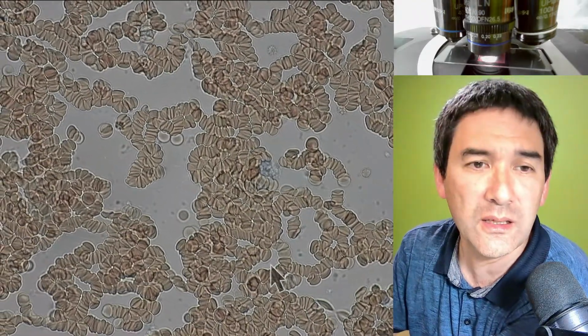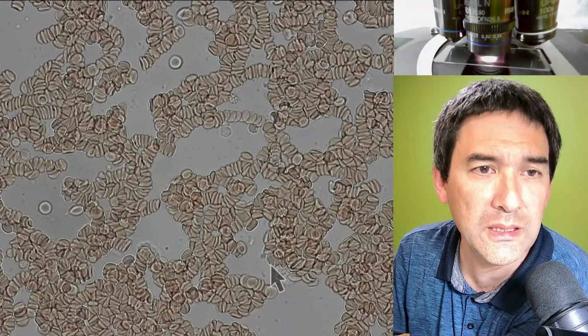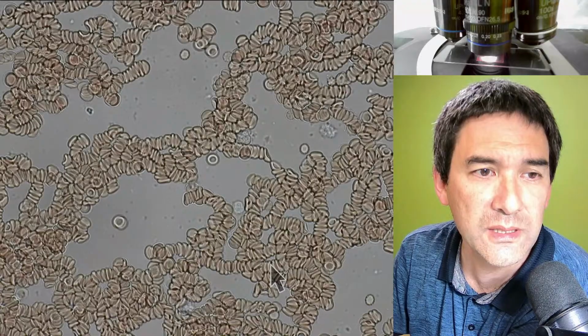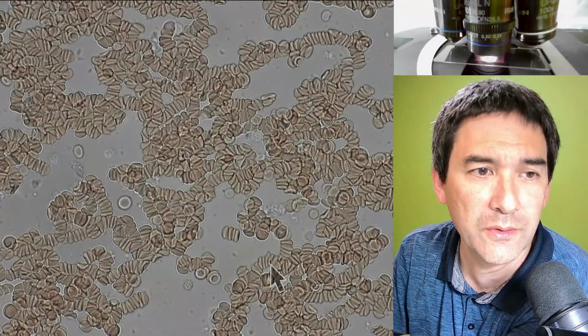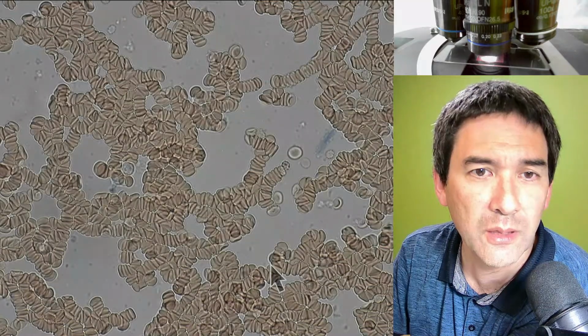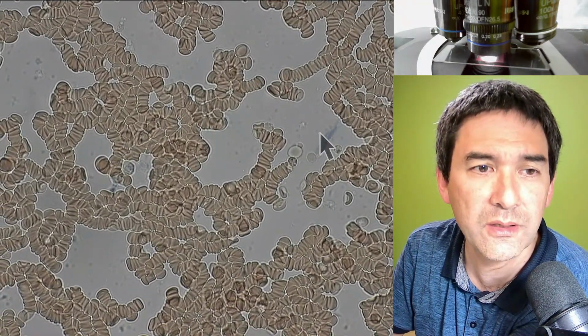At least I think we can agree that maybe this fountain pen ink might not be the best stain, at least in the way that I've done it right now, for blood. I mean, it does stain a few things blue.